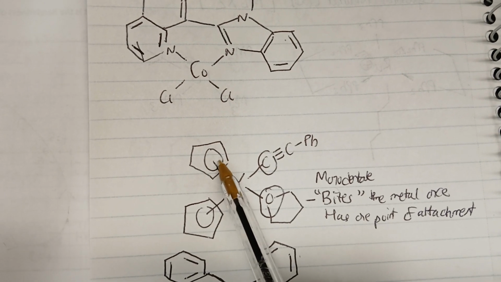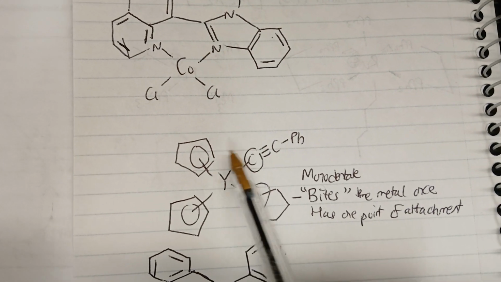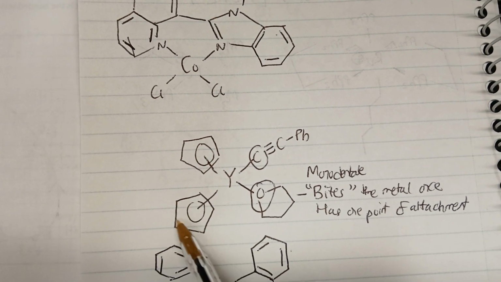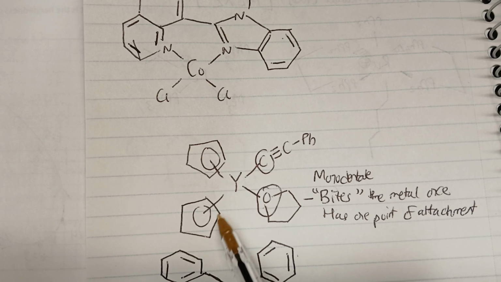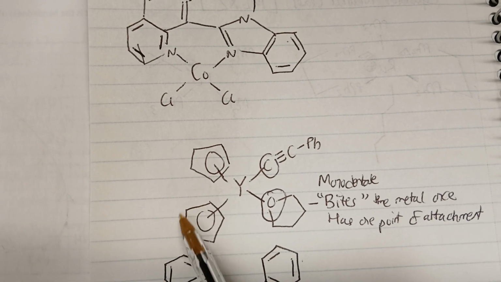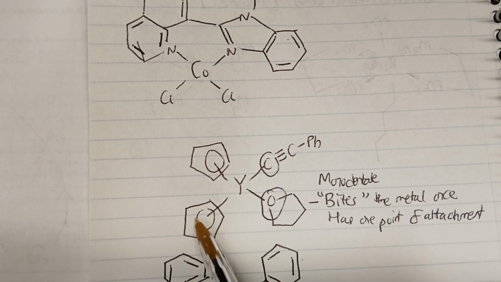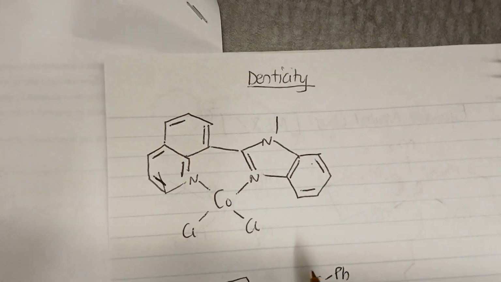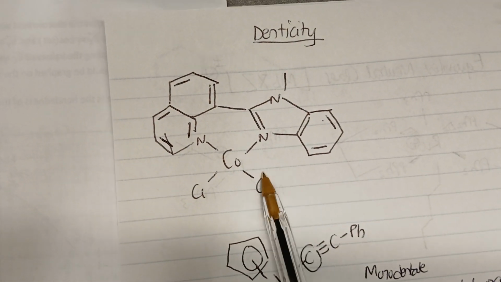But there's a whole lot going on with this structure, because this structure has a hapticity. Hapticity basically refers to the number of carbon atoms associated with the ligand bound to the metal center, but I'll get to that in another video. We can look at the example of this.